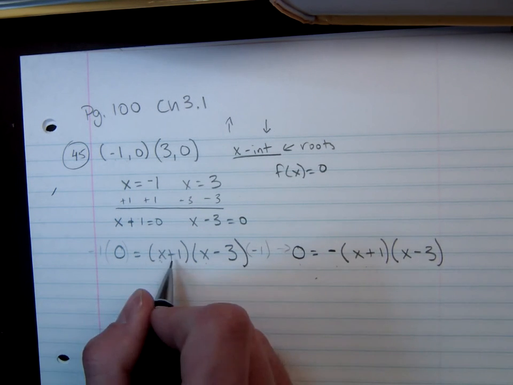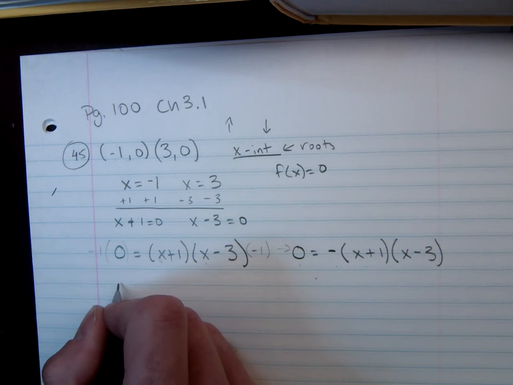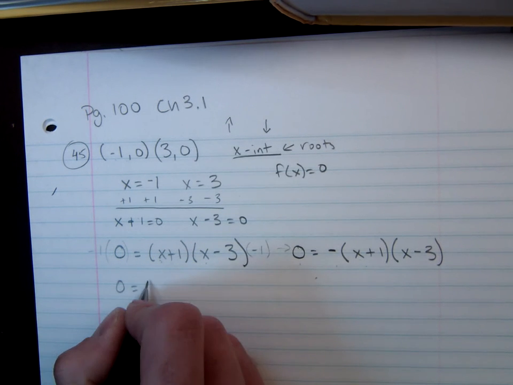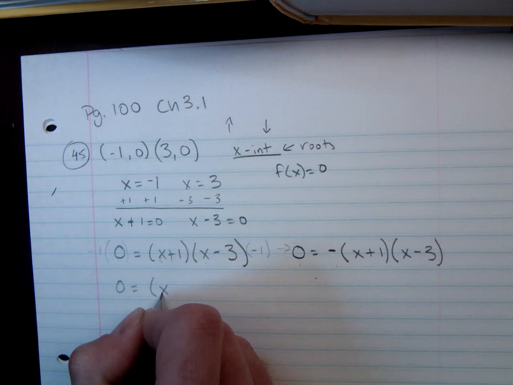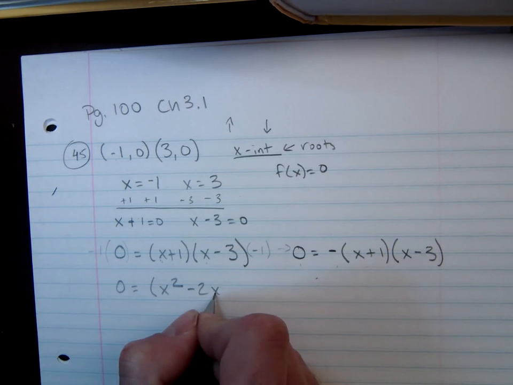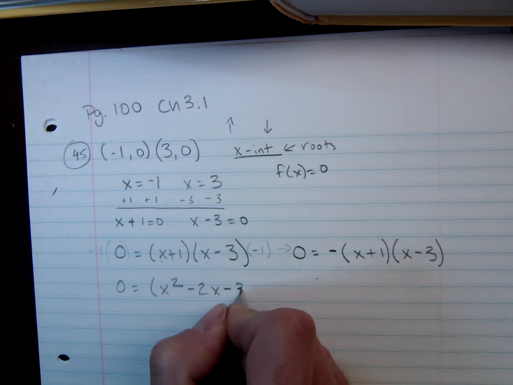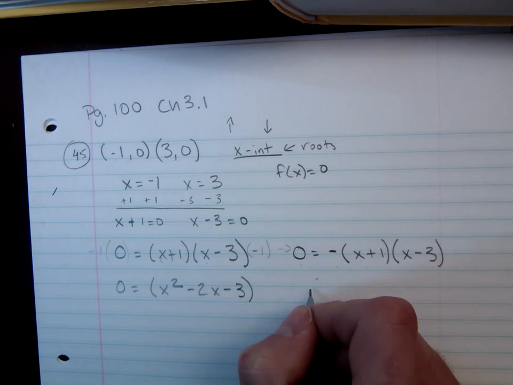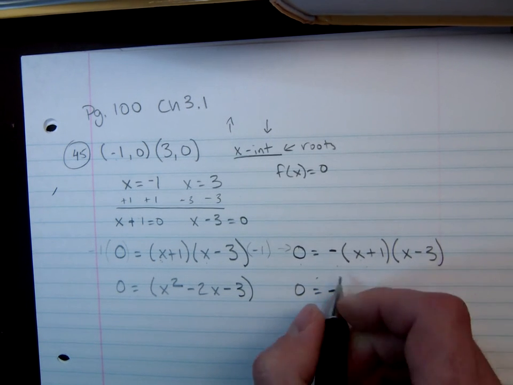And from here, we can just multiply out, and I would get that 0 is equal to x squared minus 2x minus 3. And here I get the same thing, except I have that negative out in front.